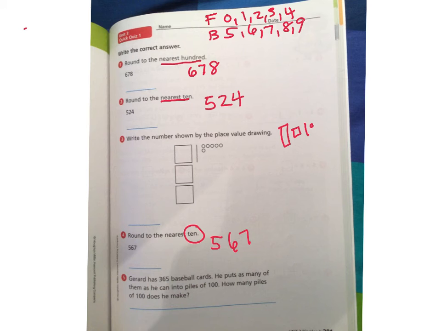And down here, for number 5, you have a story problem, okay? He has 365 baseball cards. He puts them into piles of 100. How many piles can he make of 100? Look at your number. Look at how many hundreds he has. How many piles can he make?